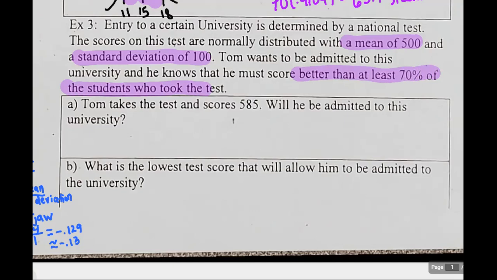Tom takes the test and scores 585. Will he be admitted to this university? So I'm going to draw out the situation. Always draw out the situation so you can see what's happening.